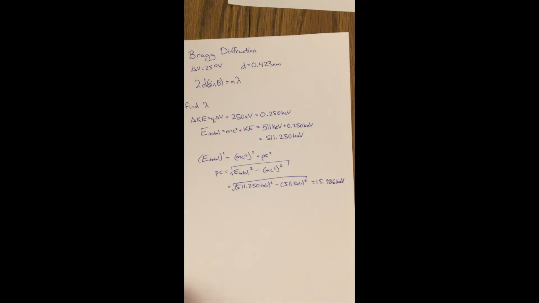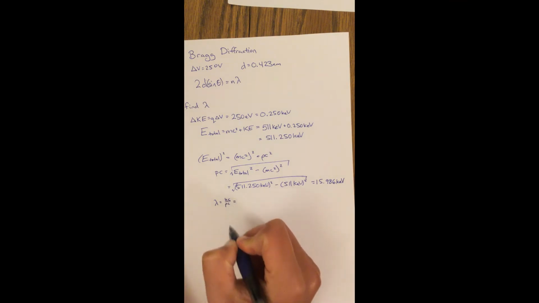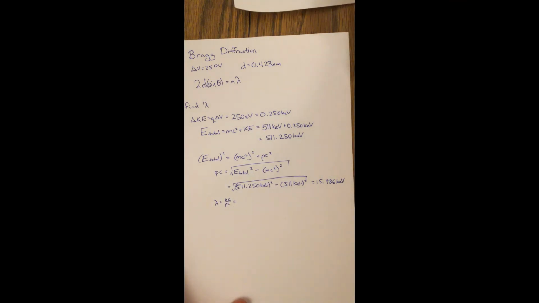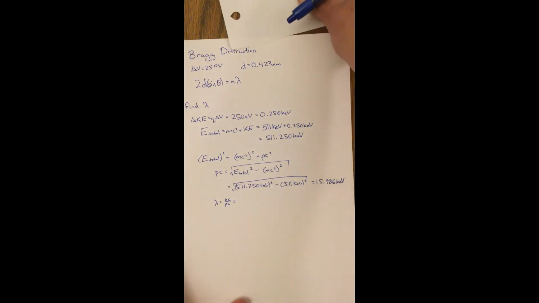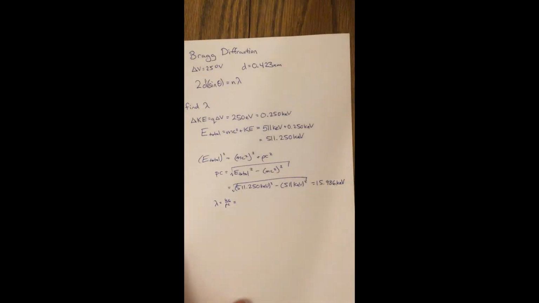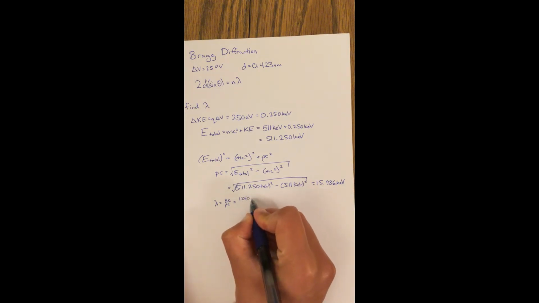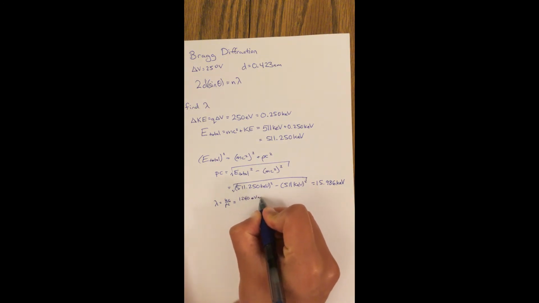Then I can find the wavelength by doing hc divided by pc. For hc, I can use either 1240 electron volt nanometers or 1240 mega electron volt femtometers. So let's use 1240 electron volt nanometers.